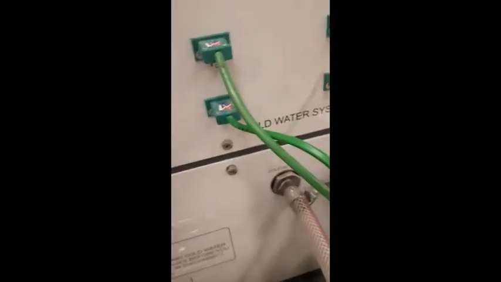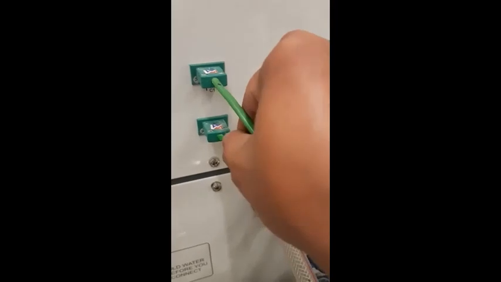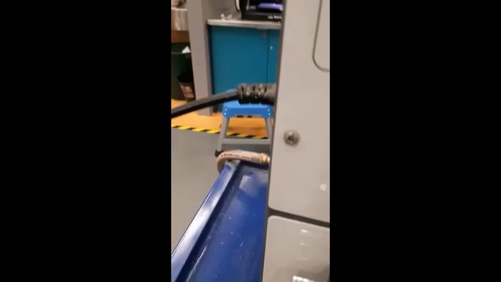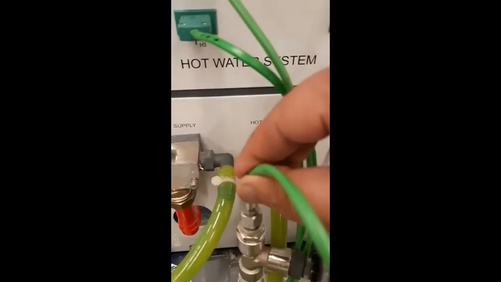Similarly here for the cooling water, this is TC1, this is TC2, and this is TC3. There is another one which is green. So TC1, when we check this one, comes from here.